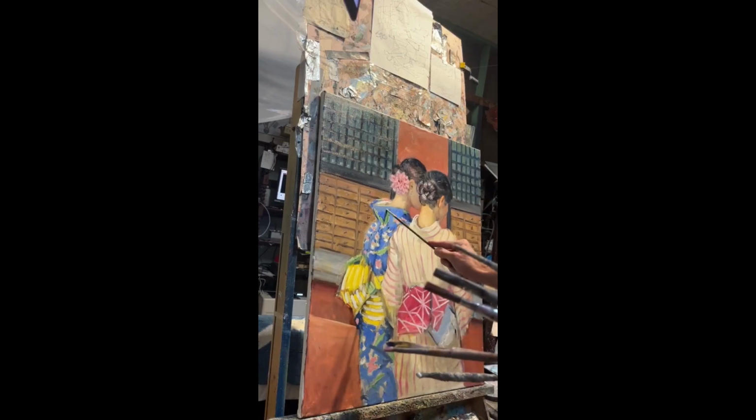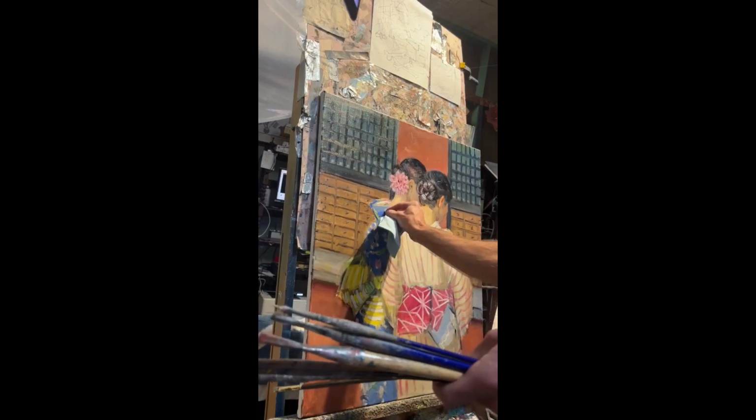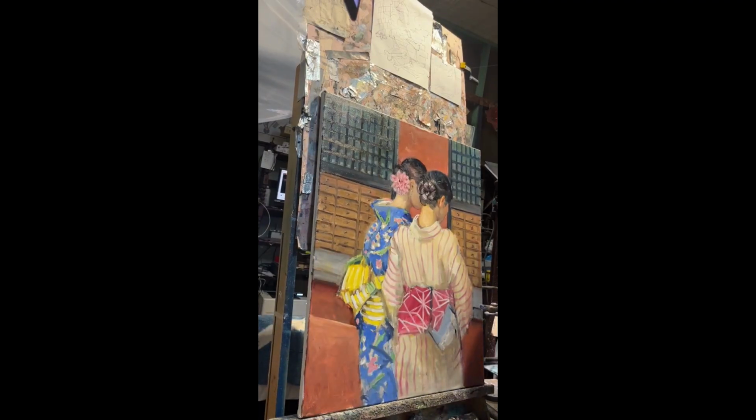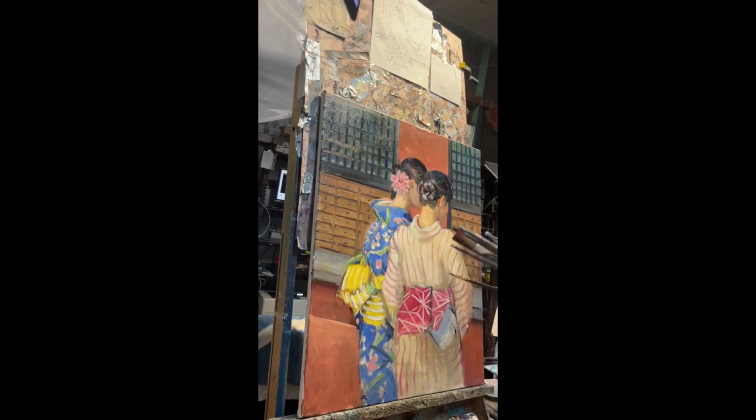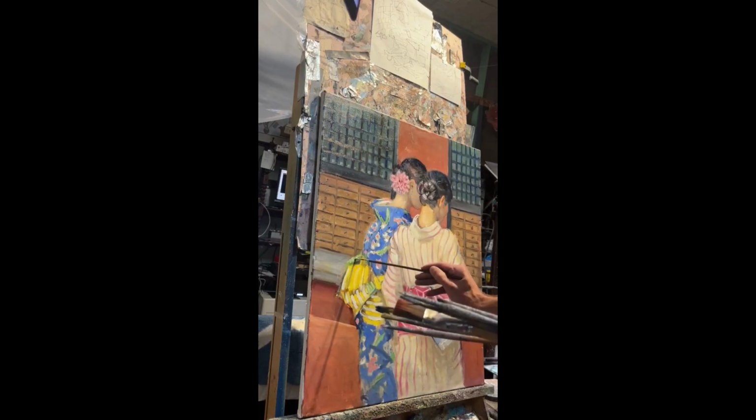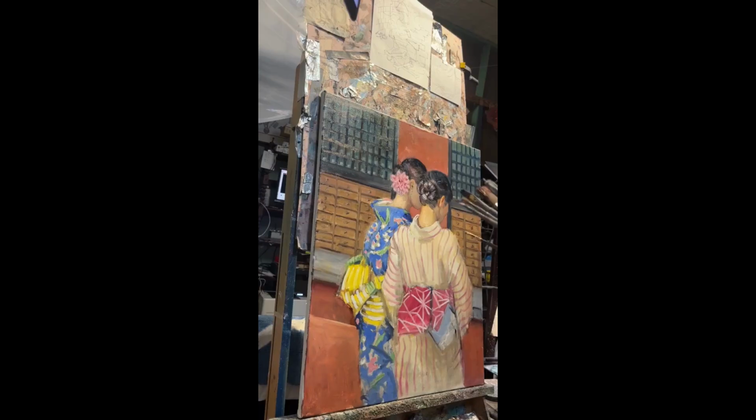So the more I paint, the more I recognize that, like in painting the foliage on the shirt here, or the embroidery on the kimono, the larger a brush I can use, the more natural it looks, and that if I try to use really small brushes, it's the same effect of using those short-handled brushes with my nose right near the canvas.